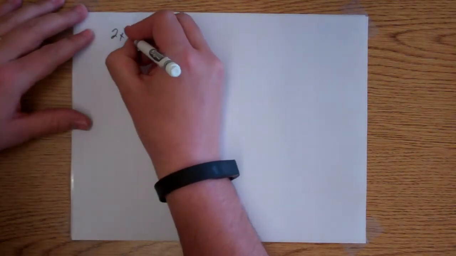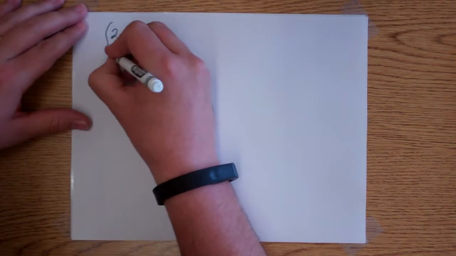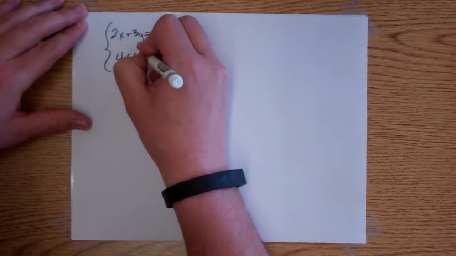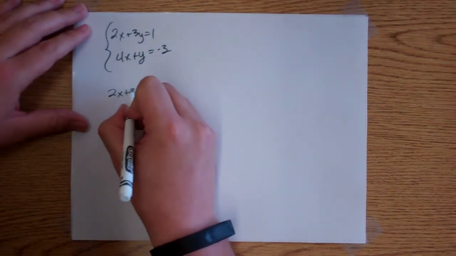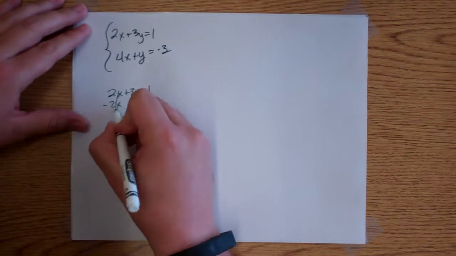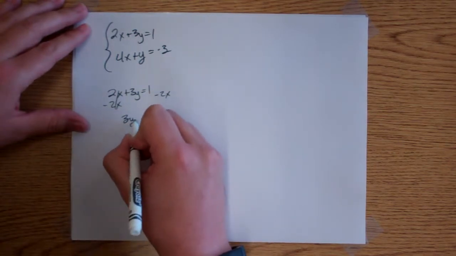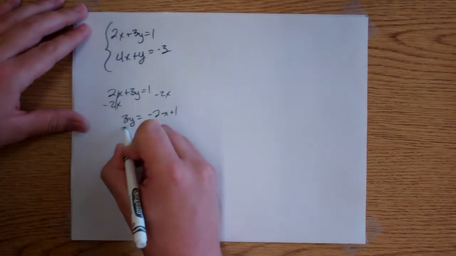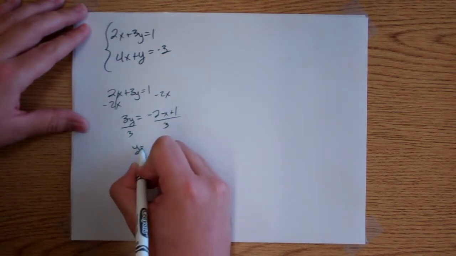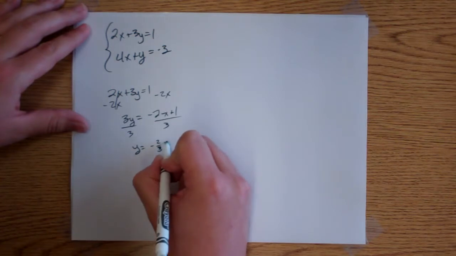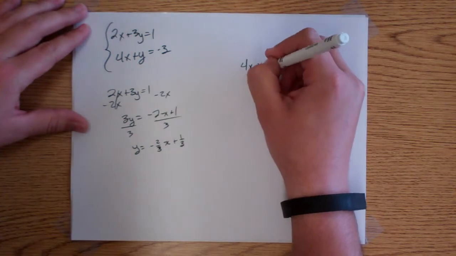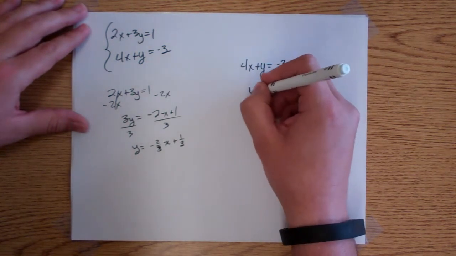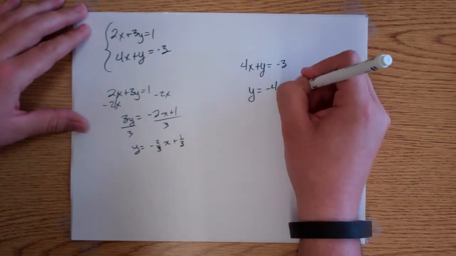Let's look at 2x plus 3y equals 1, and 4x plus y equals negative 3. Again, solve for y. Minus the 2x, minus the 2x. 3y equals negative 2x plus 1. Divide off the 3. y equals negative 2/3 x plus 1/3. Let's do the other one. 4x plus y equals negative 3. So y equals negative 4x minus 3.